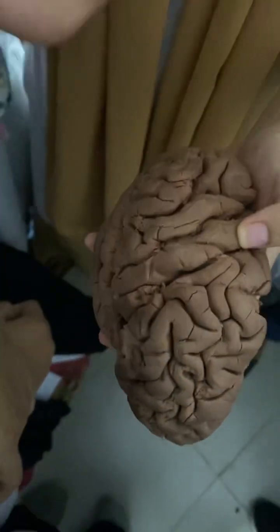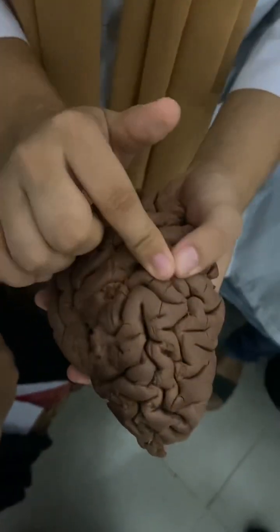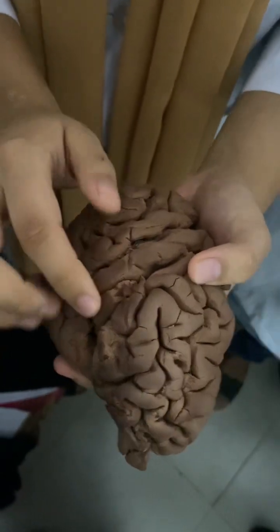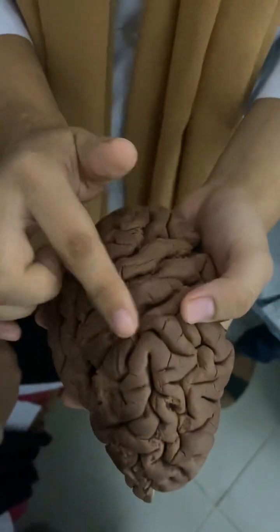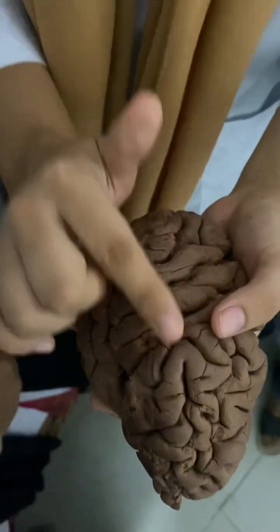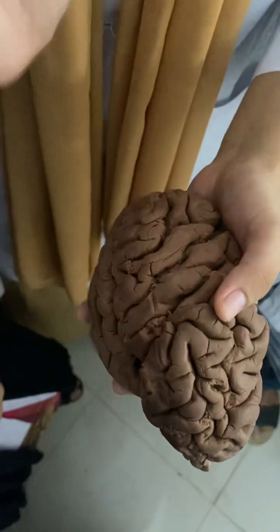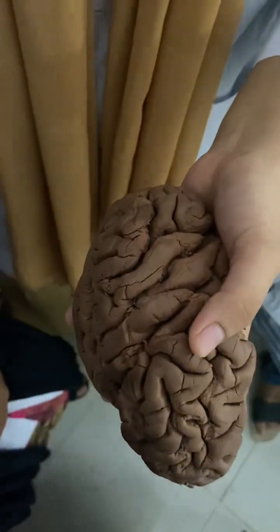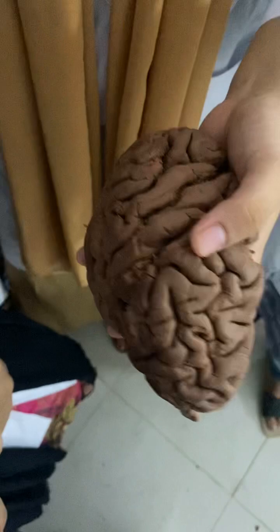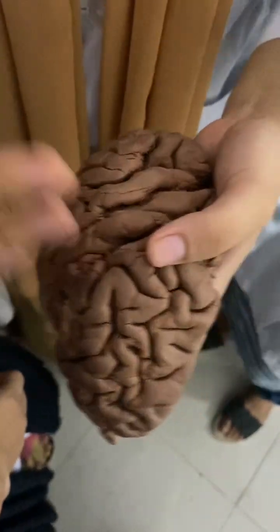Now we have premotor. Premotor is the posterior part of the superior, middle, and inferior frontal gyrus. So that is area number 6, the premotor area. What does the premotor area do? It controls the extrapyramidal action. It means involuntary actions, right?